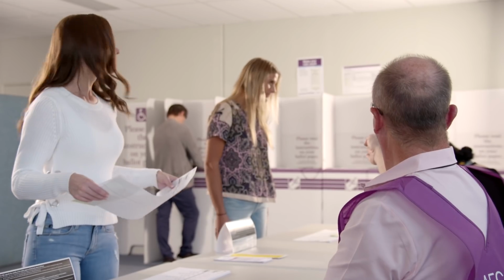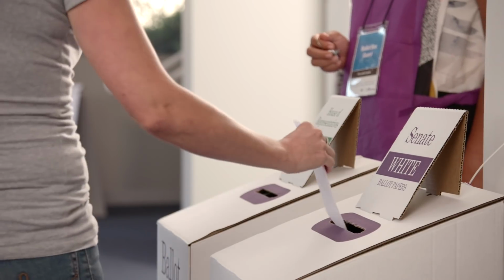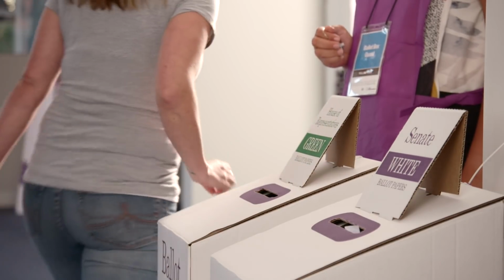Remember to use these tips throughout the polling day so that voters can get in and out of the polling place as quickly as possible.